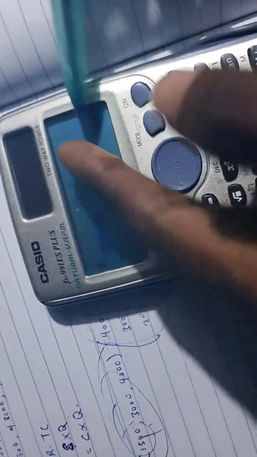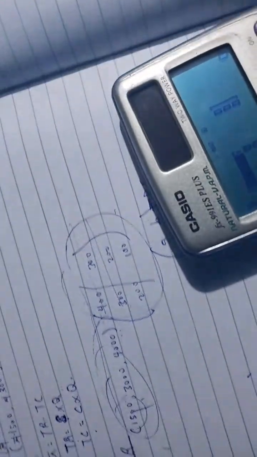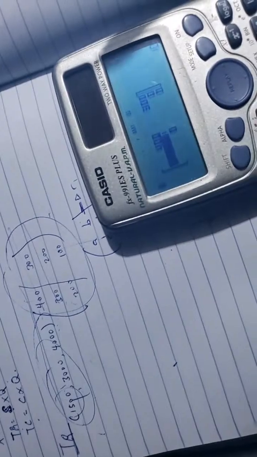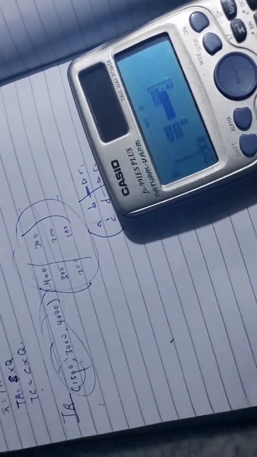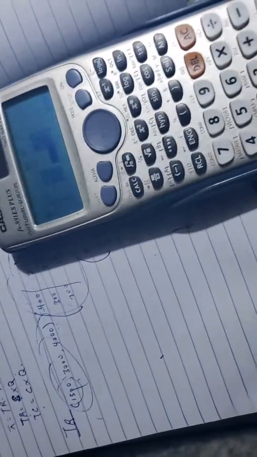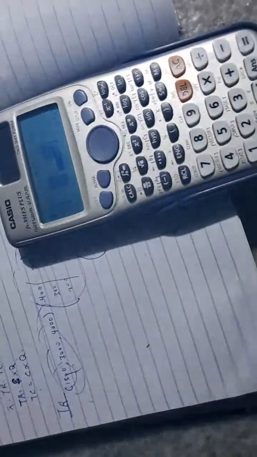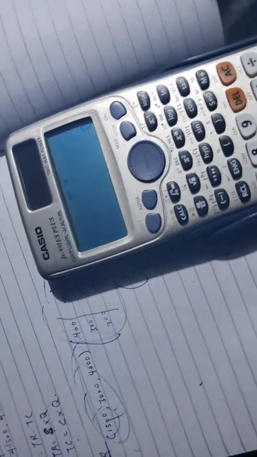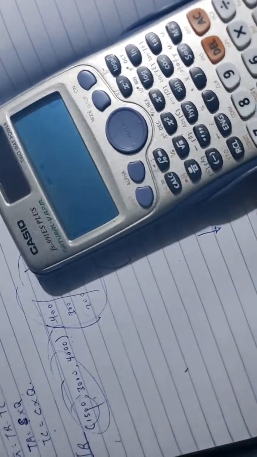You can see it's not giving us that similar vibe. Now enter the necessary elements. You have your 400, your 300, your 300, your 200, your 200, and your 100. As simple as that. When you are done recording the elements in both matrices, you can now click on your AC.